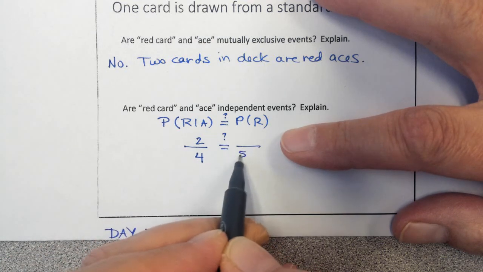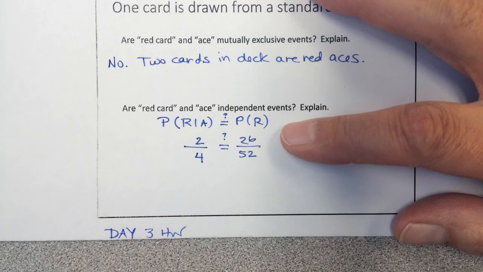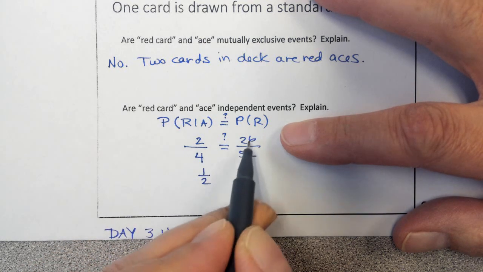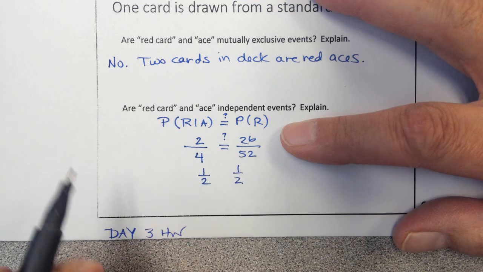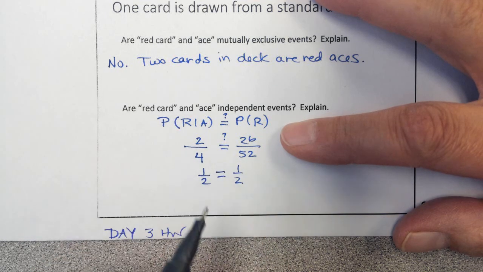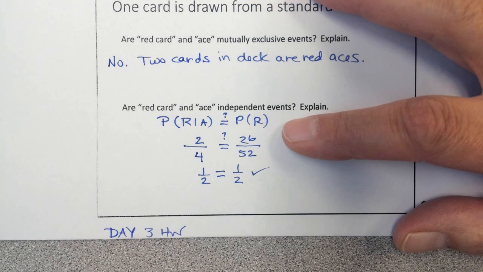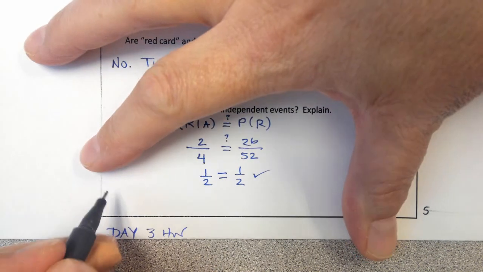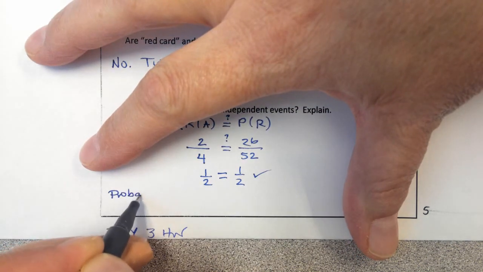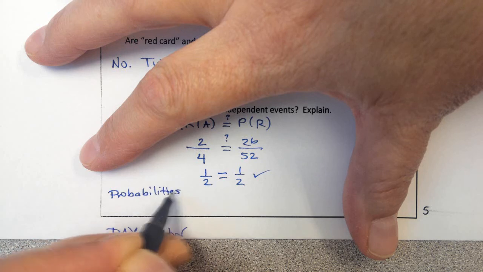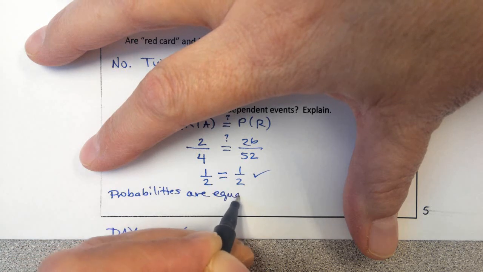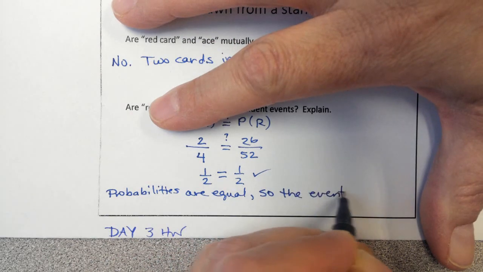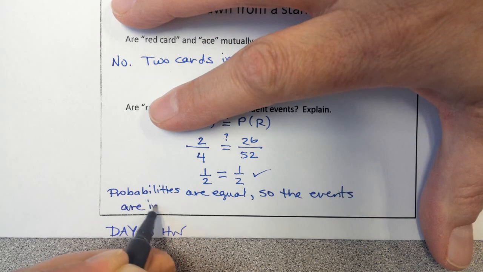Is that equal to the probability of red? Well, there are 52 cards in the deck, 26 of which are red. 2 over 4 reduces to 1/2. 26 over 52 reduces to 1/2. 1/2 is equal to 1/2. Those are independent events because we have equal probabilities. So let's write a quick statement about that. Probabilities are equal, so the events are independent.